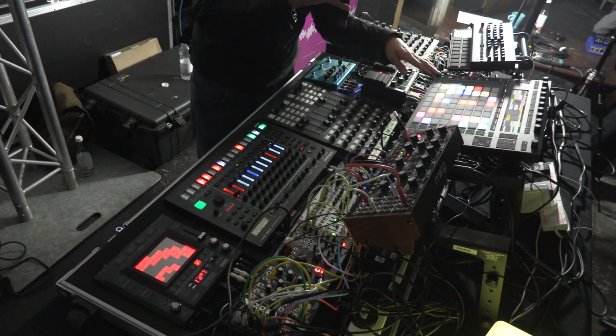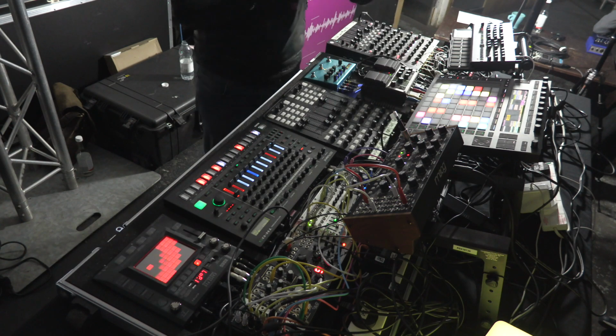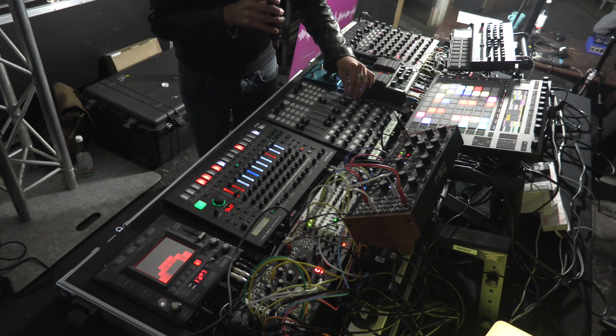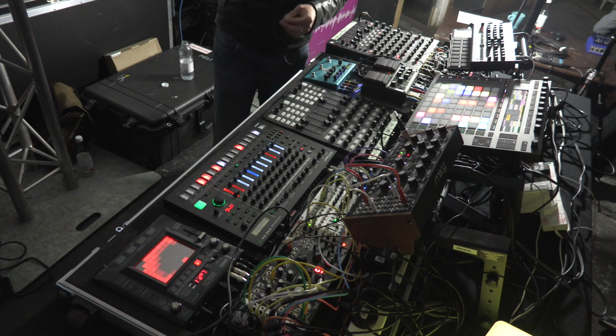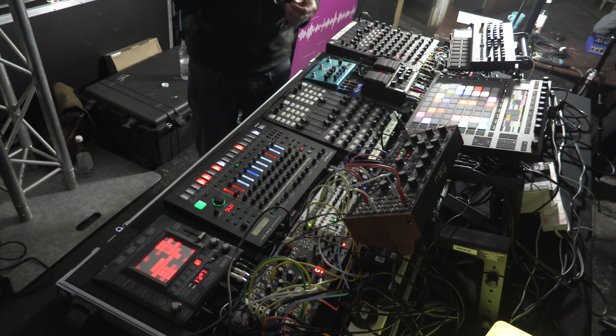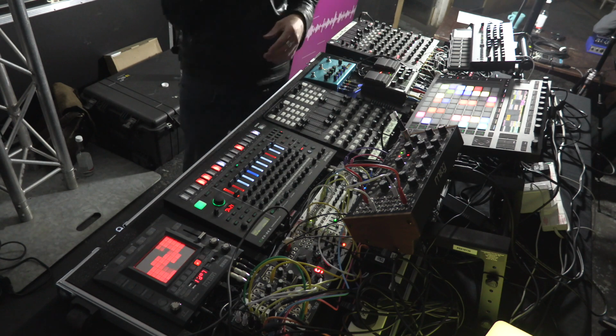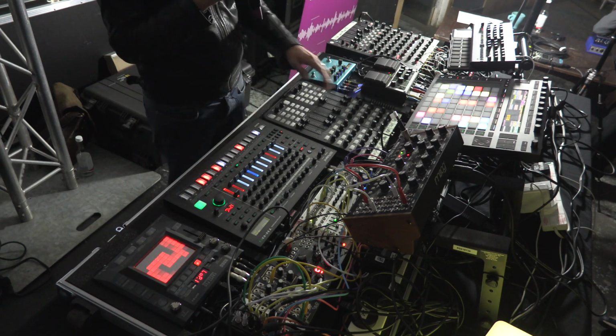And I've just lost my slider, but there we go. This has just jumped off. That wasn't part of the plan. Has that ever happened in a live show? Once, yes. And at the end of the show, I had to crawl around on the floor. It's like, has anyone seen that little plastic slider thing?